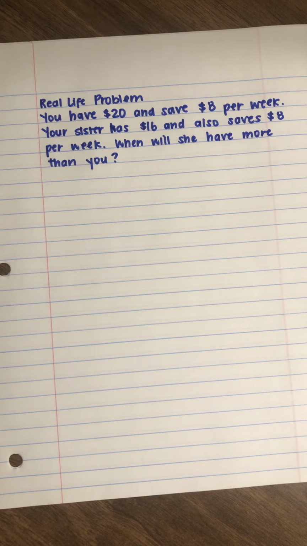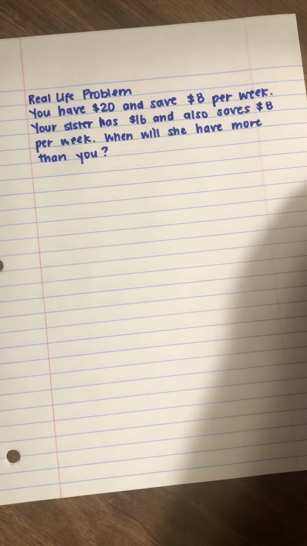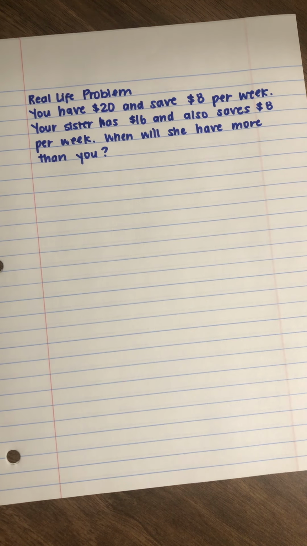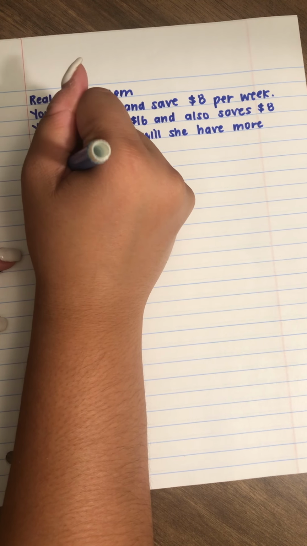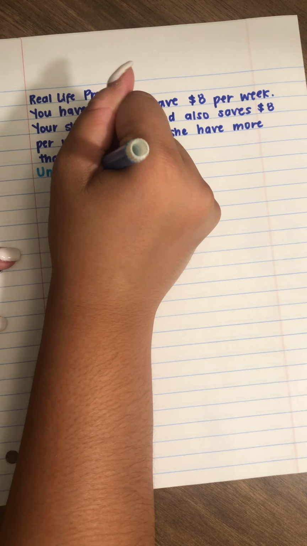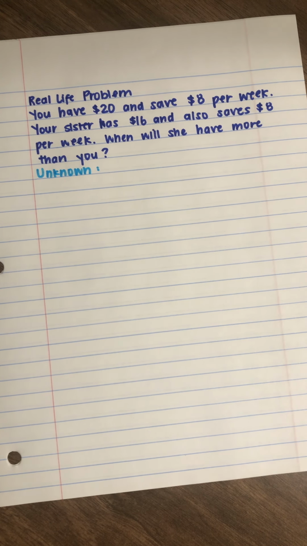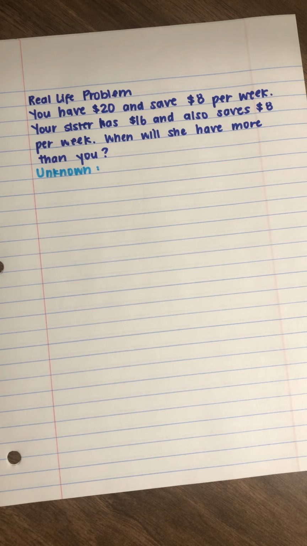So let's go ahead and break down our problem one more time so we can see exactly what we know, what we don't know, and what kind of inequality we're trying to build. So our first step is we're going to identify our unknown. We want to know how many weeks it takes for your sister to save more money than you.